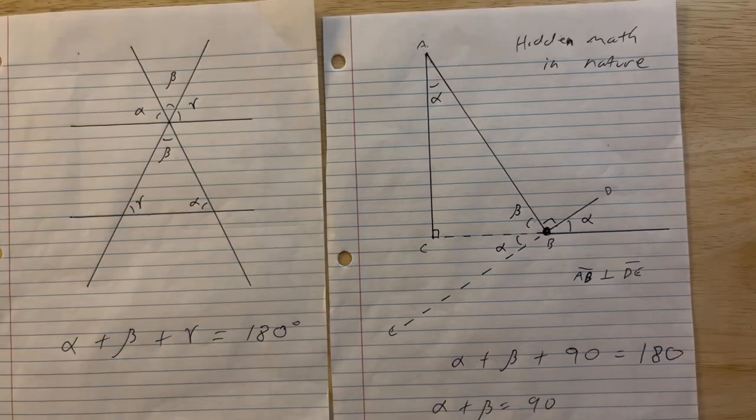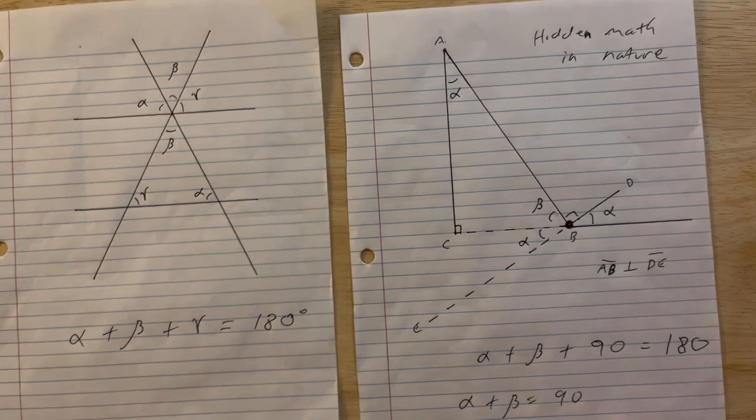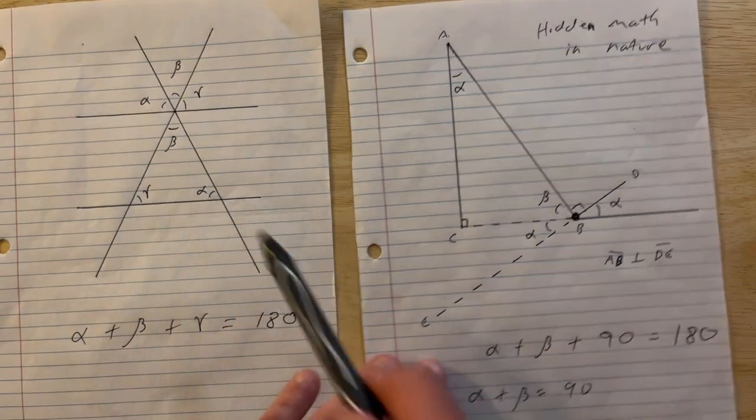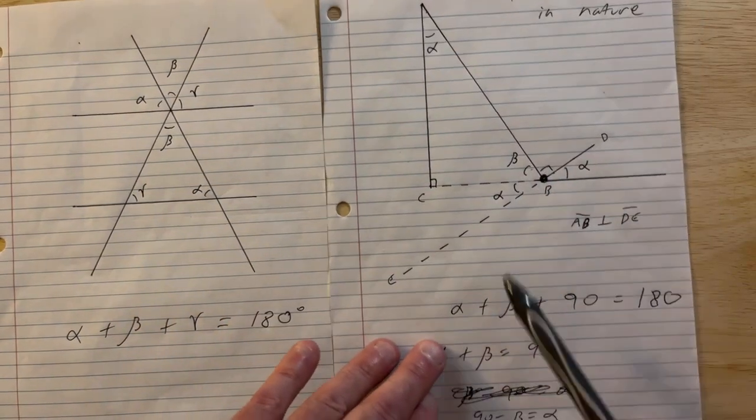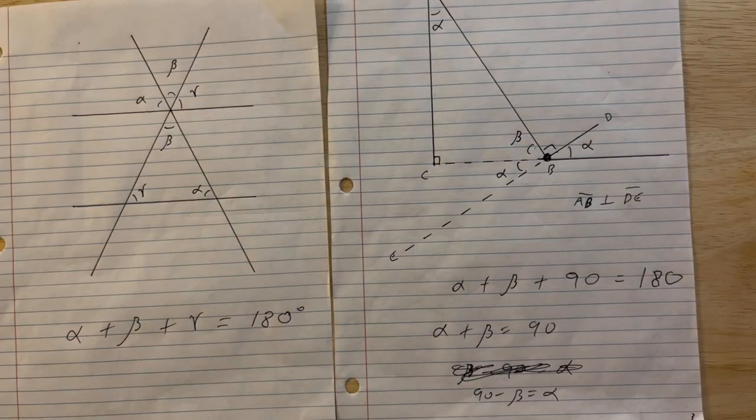Okay, so now I've explained acceleration, I've explained force, I've proven the interior angles of a triangle, I've proven that these angles are the same. Now I'm going to go to the next page.